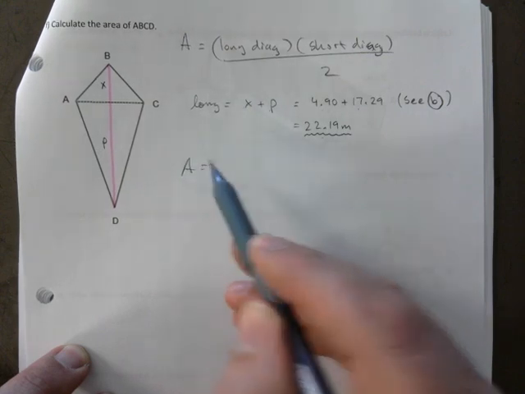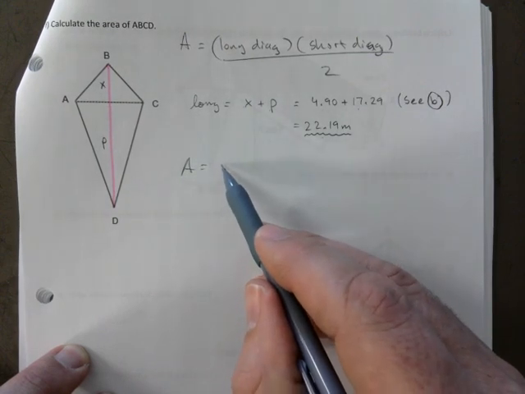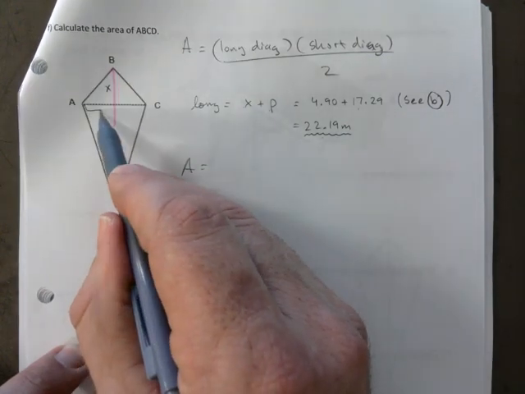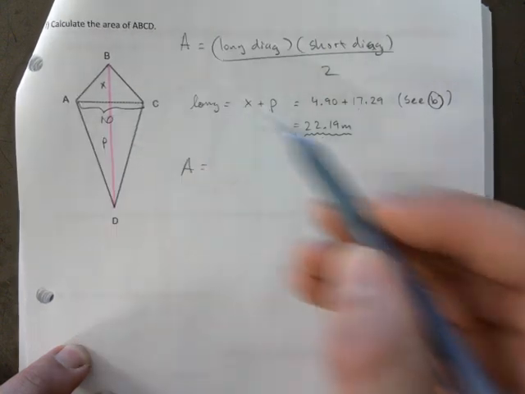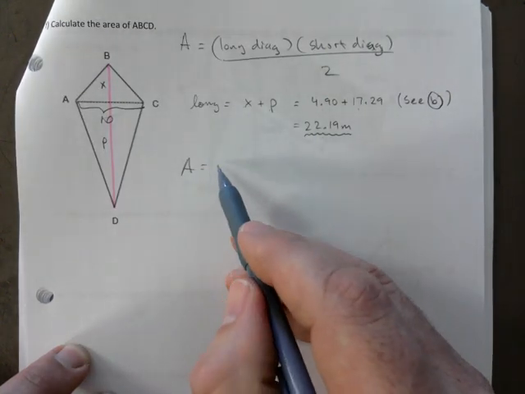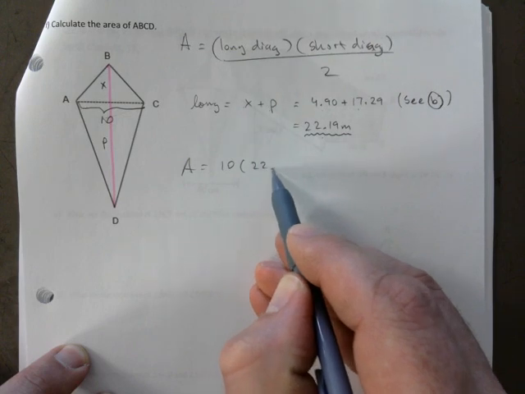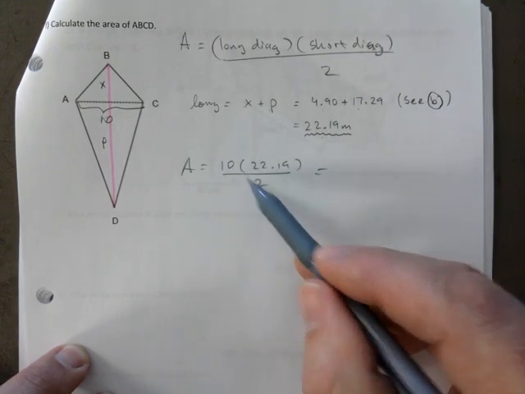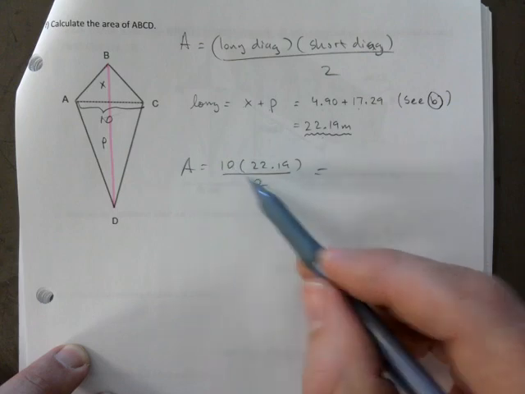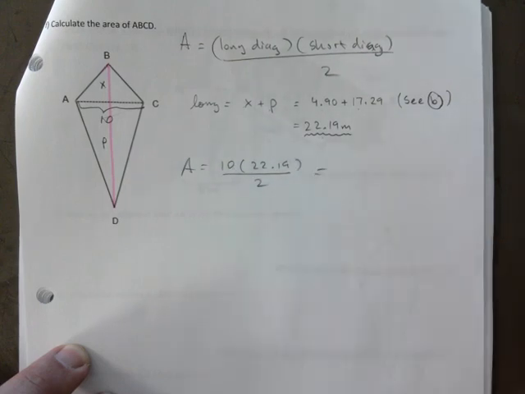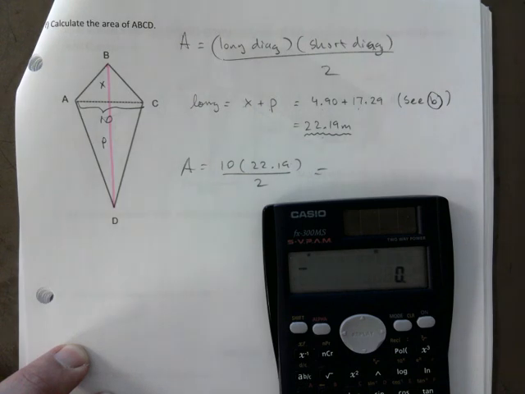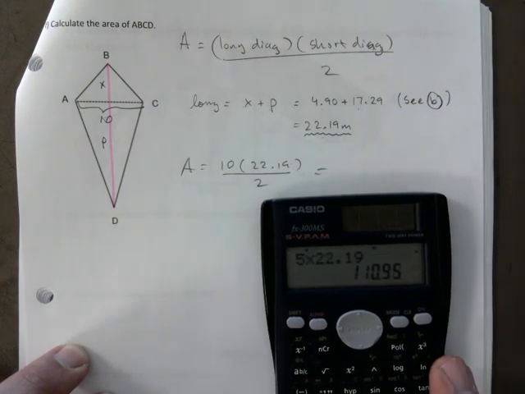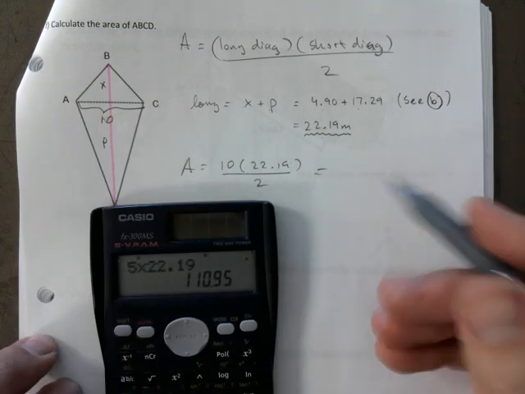So area is therefore, the short diagonal is, this is 10, right? 10, and the long diagonal is already there, so 10 times 2219 divided by 2. It's actually just 5 times this, okay? You can go 10 divided by 2, that's 5 times this. $110.95.